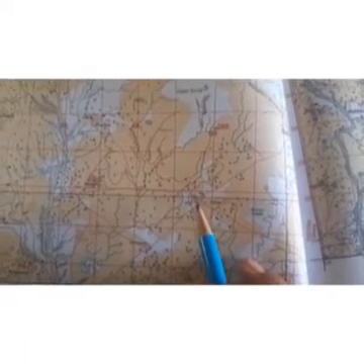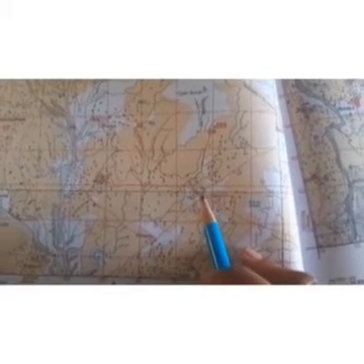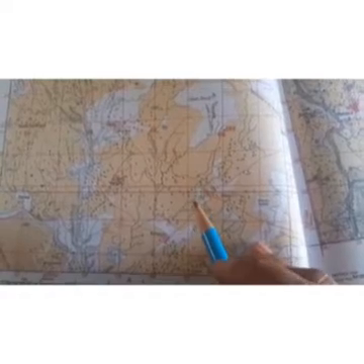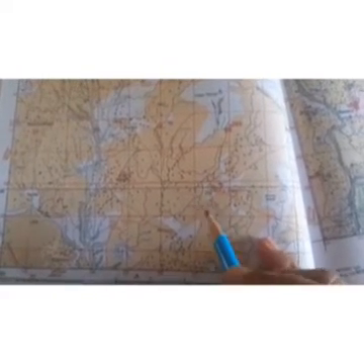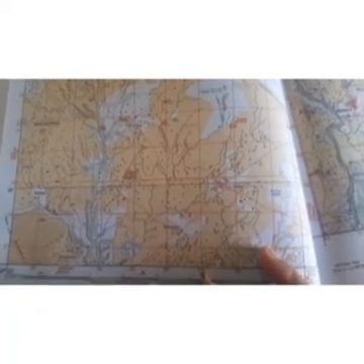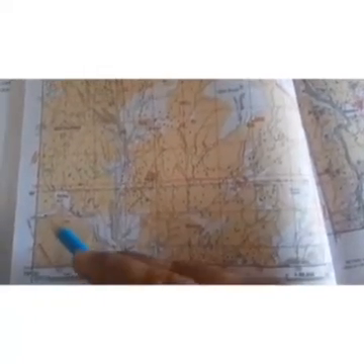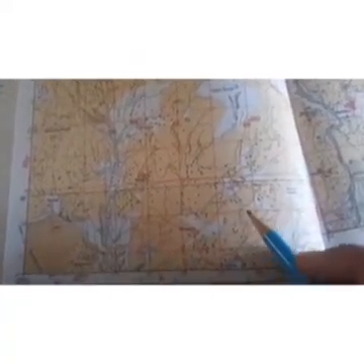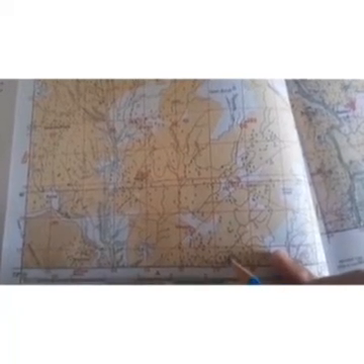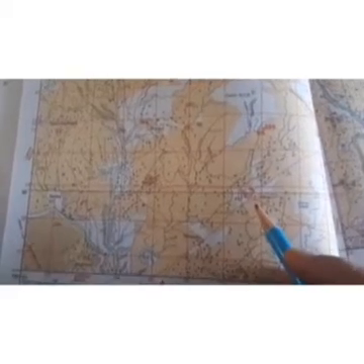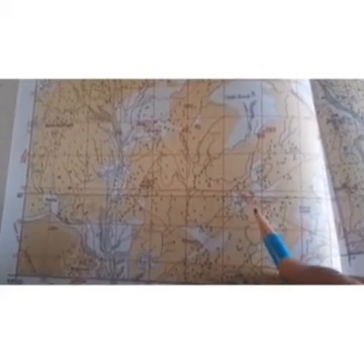So we are going to see this settlement here. So this is in this grid square. So the easting reading is 07, right? And northing reading is 18, right? That's the 4-figure grid. 0718 is the 4-figure grid reference of Jolpur, right?